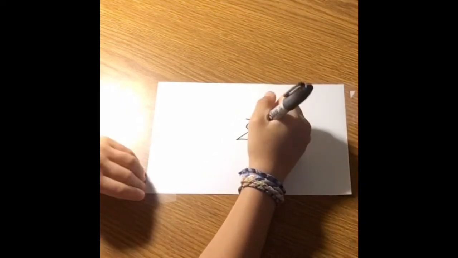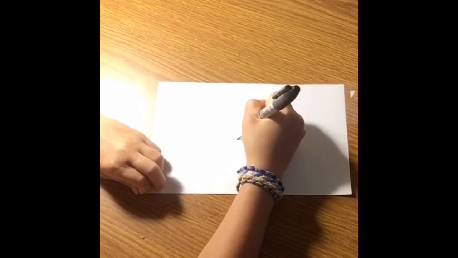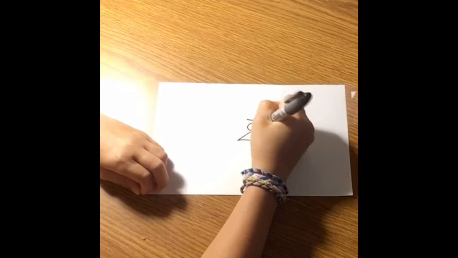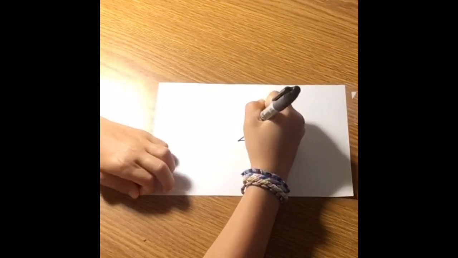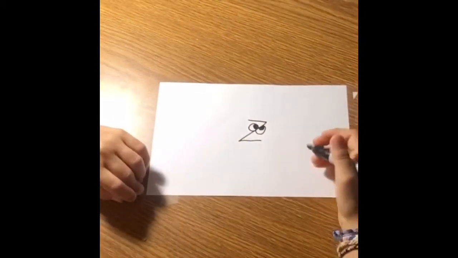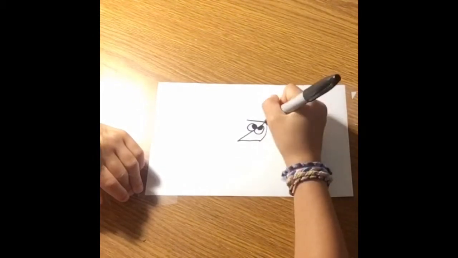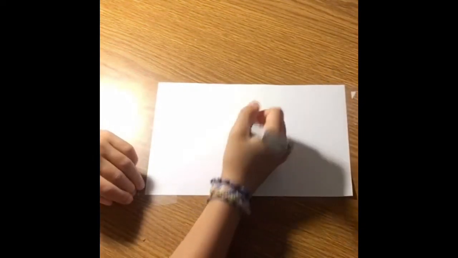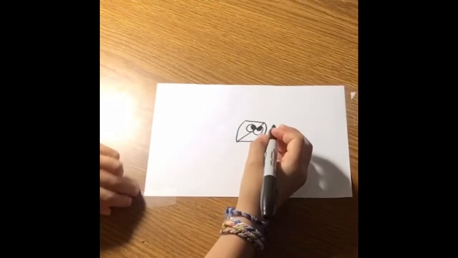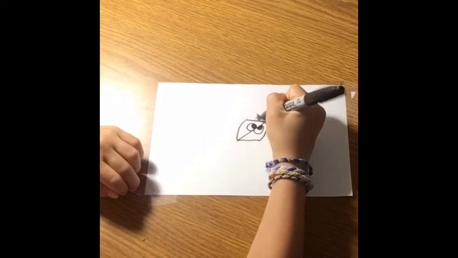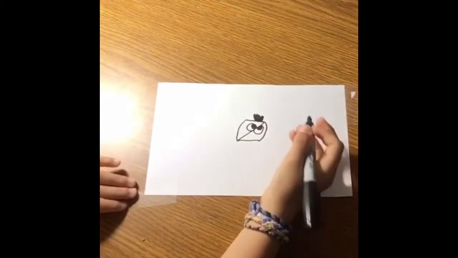Then you're going to add eyes to the Z. Like that. And then do the eyes however you want. I'm going to do them like this. Is that good? And then I'm going to do the sides of the head. That. And the other side. And I'm going to do the hair. And color it in. Like that.